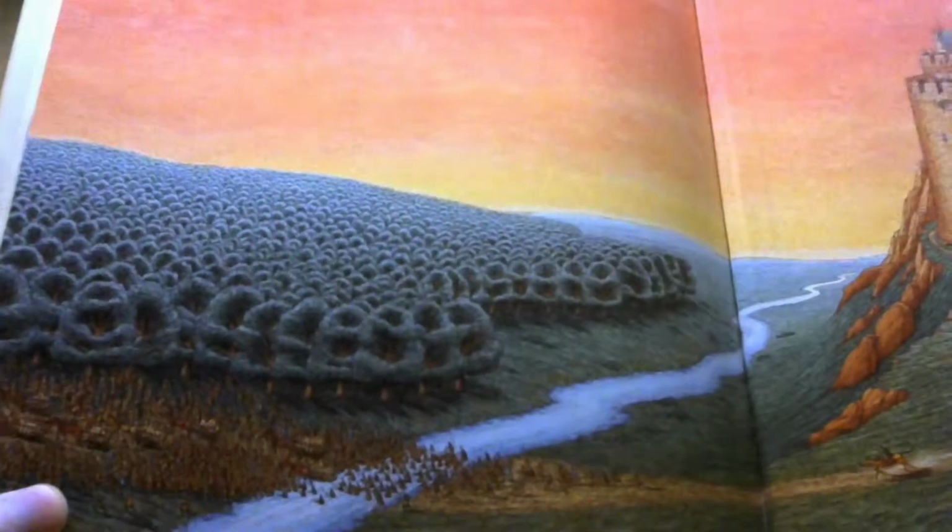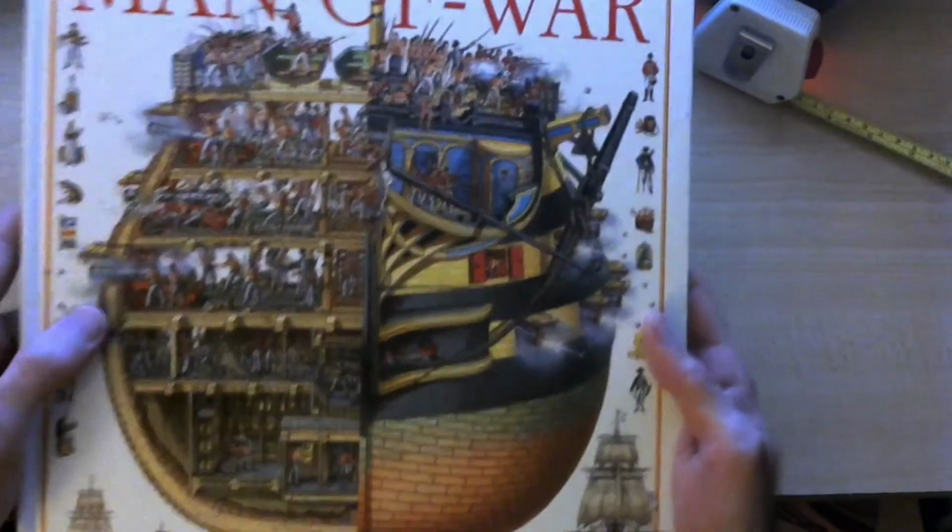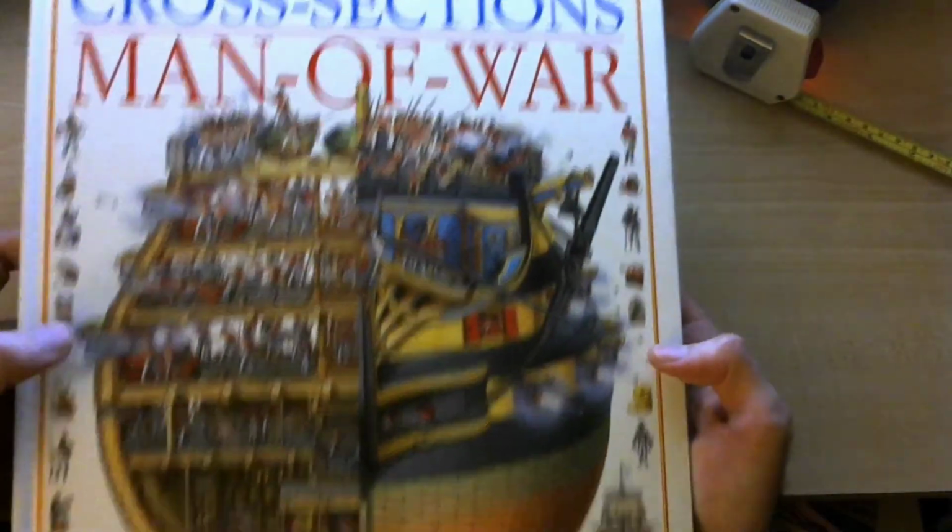And see, the army attacking the castle gives up, and the defenders win. Pretty cool, man. Pretty cool. Here's another one I had as a kid. I had to rebuy it though. Yeah, the Man of War, basically showing you what it was like inside a British Man of War.